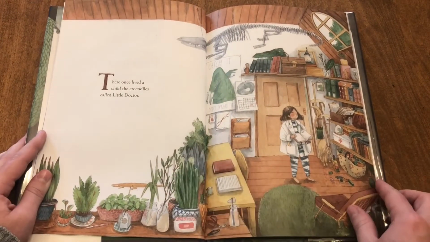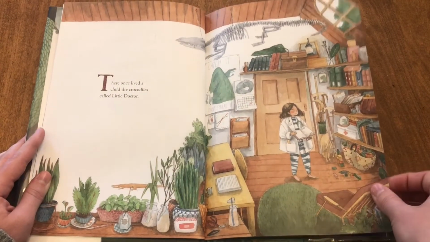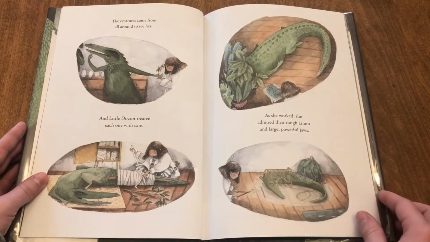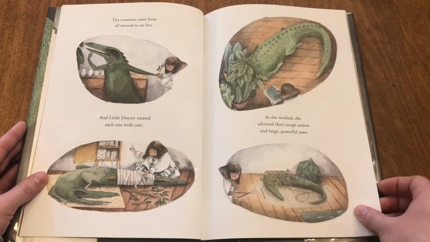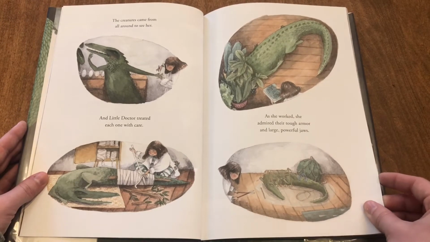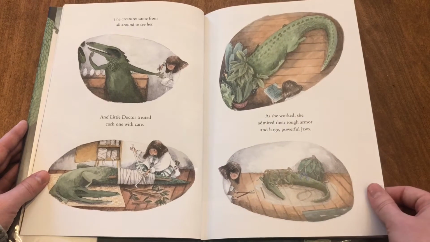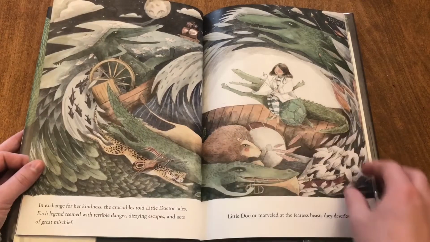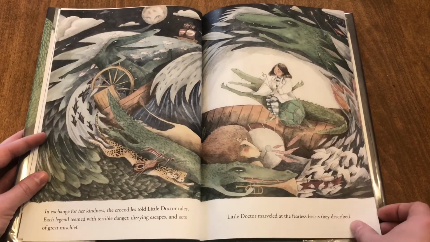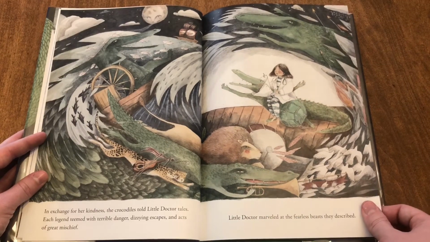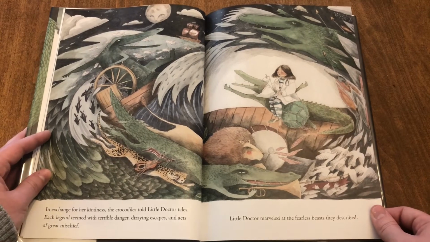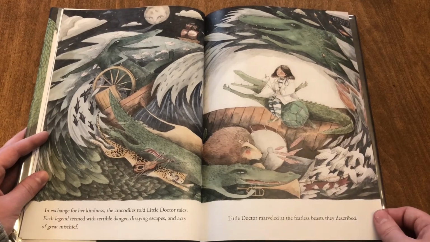There once lived a child the crocodiles called Little Doctor. The creatures came from all around to see her, and Little Doctor treated each one with care. As she worked, she admired their tough armor and large, powerful jaws. In exchange for her kindness, the crocodiles told Little Doctor tales. Each legend teemed with terrible danger, dizzying escapes, and acts of great mischief. Little Doctor marveled at the fearless beast they described.